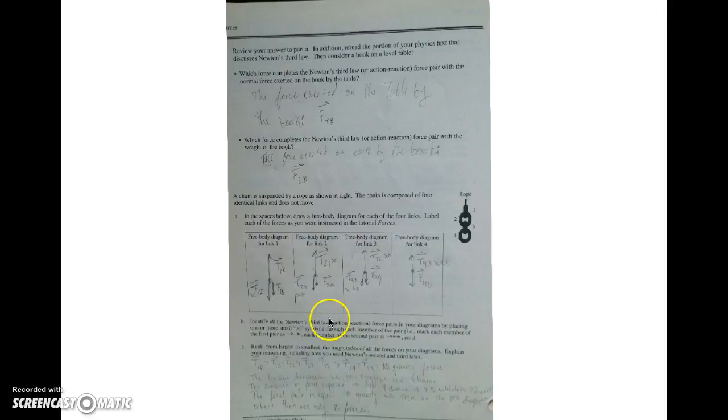So moving on, we were asked to identify all the third law force pairs in your diagram by placing one or more small x's among the pairs. So here we have the tension exerted on link 1 by 2 is equal and opposite to 2 on 1, which is comparable to what I was saying earlier, in that the upward tension is decreasing.